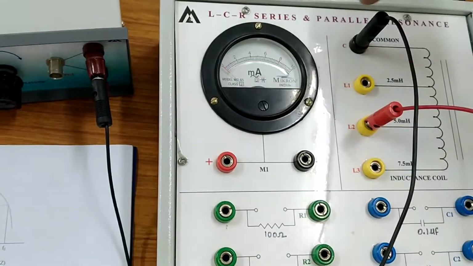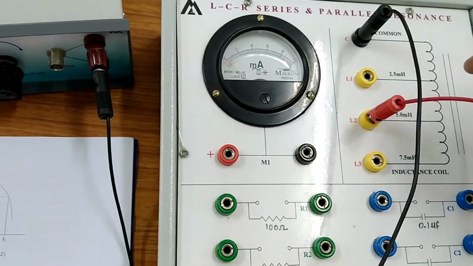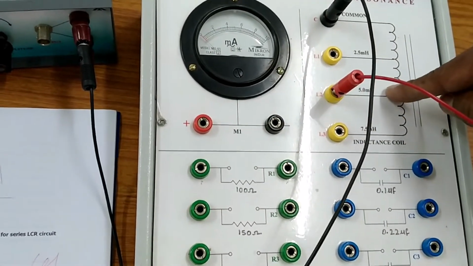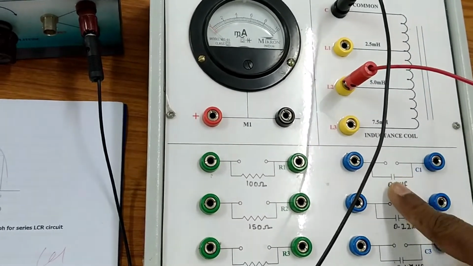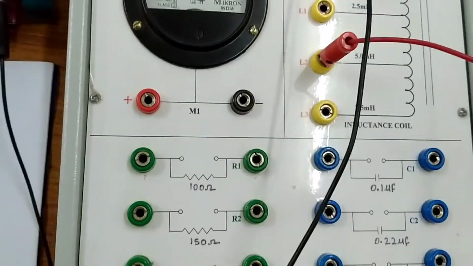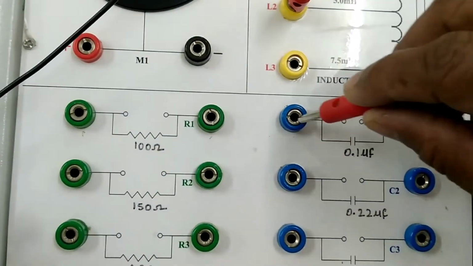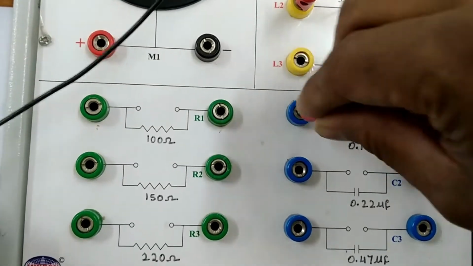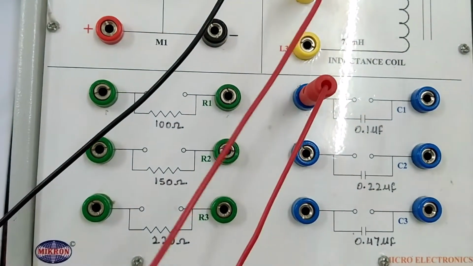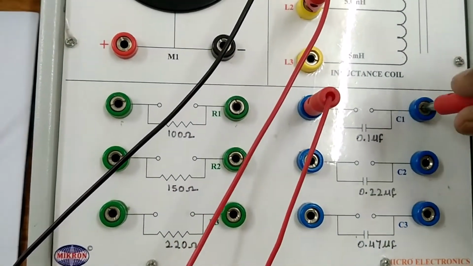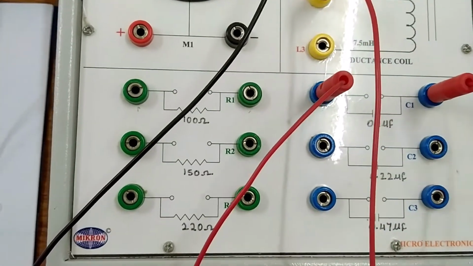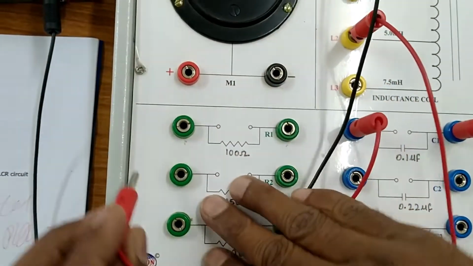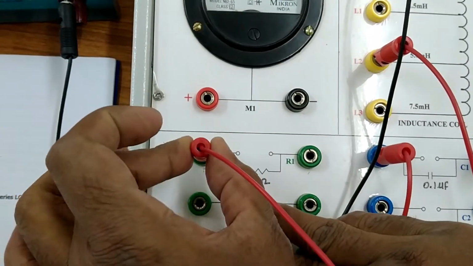The inductor should be connected in series to the capacitor, so I connect this to one end of the capacitor, and the second end of the capacitor should be connected to the resistance. I take and connect a 100 ohm resistance.